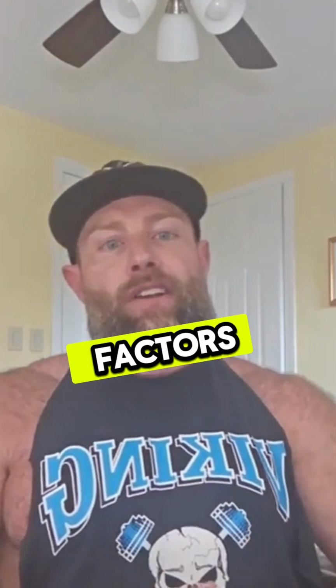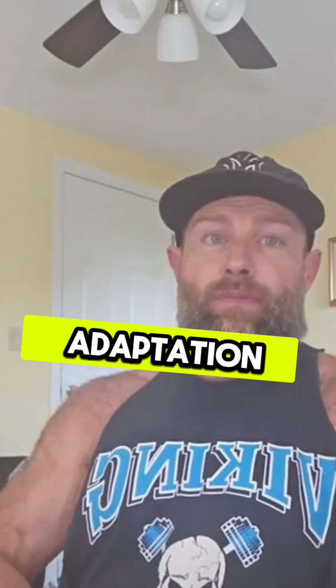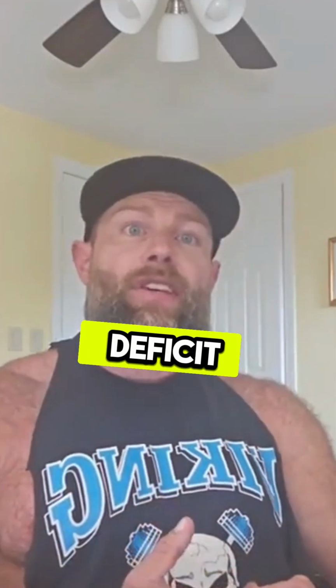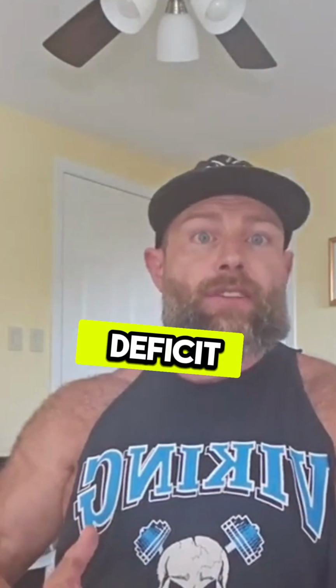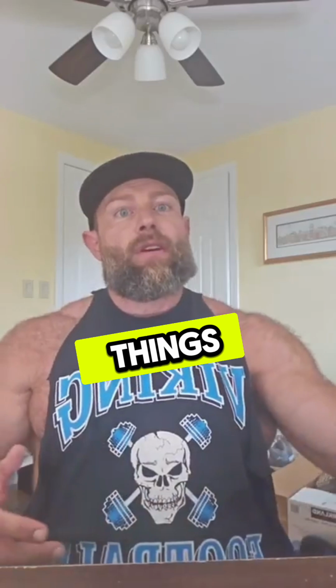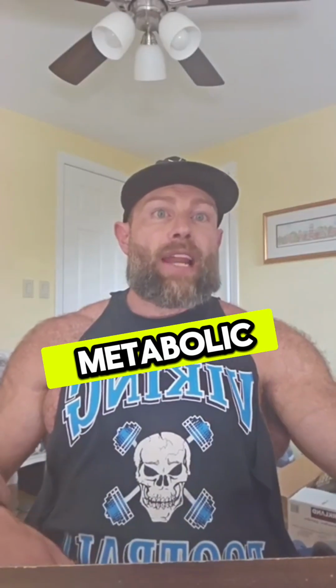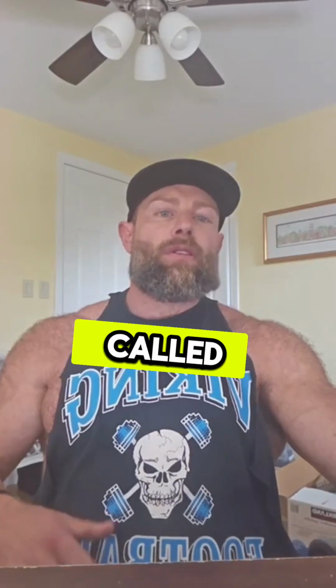Now, in terms of the factors that cause metabolic adaptation, is it the magnitude of the deficit? Is it the duration of the deficit? It's actually both of those things. But the biggest driver of metabolic adaptation is the hormone called leptin.